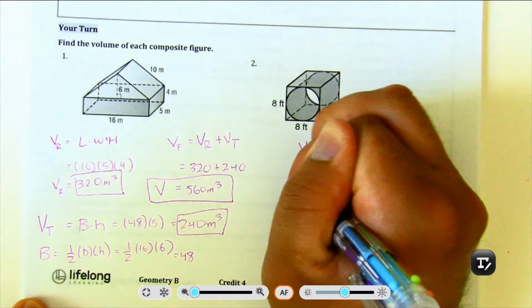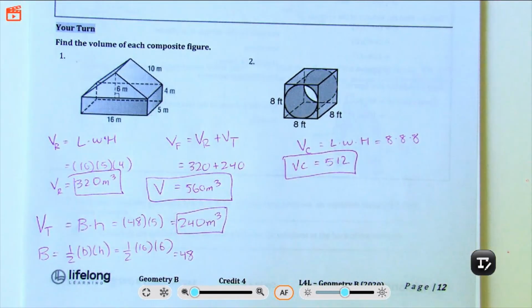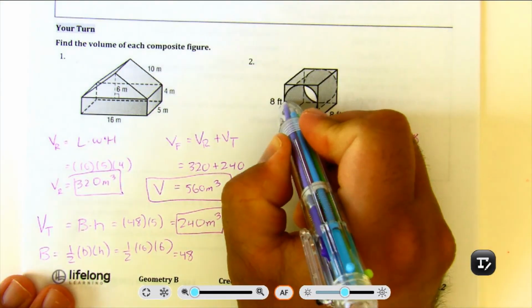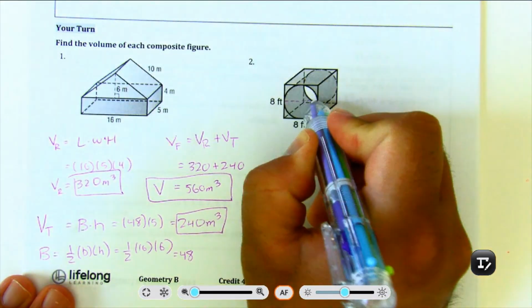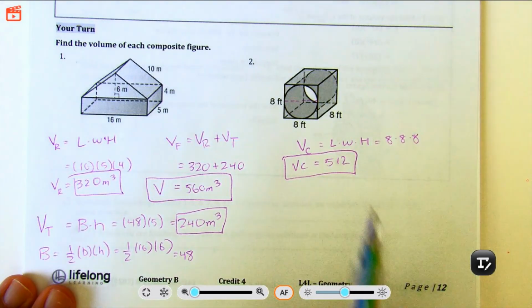The second volume is a cylinder. Now, remember, to find the volume of a cylinder, we need the radius, and then we need the height. Now, if I was to draw a dotted line across the middle of the cylinder, what would the radius be, or what would half the diameter be? If the diameter is 8, then the radius has to be 4, and the height of the object is 8.